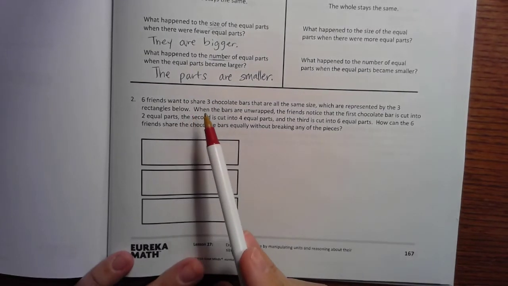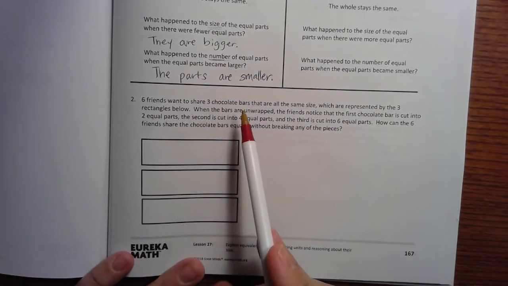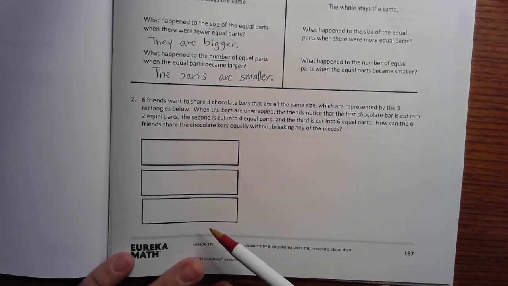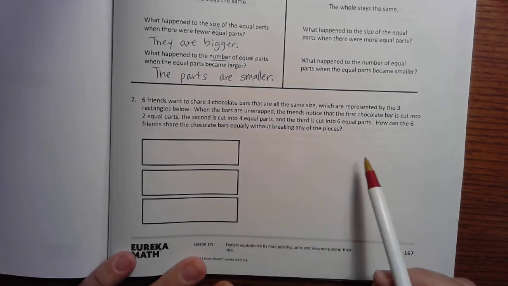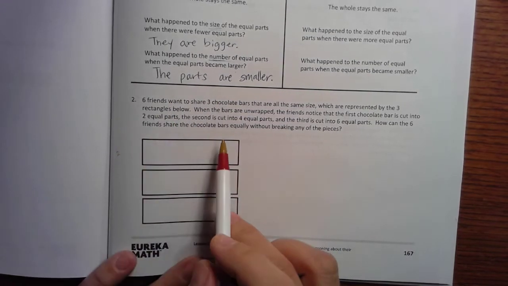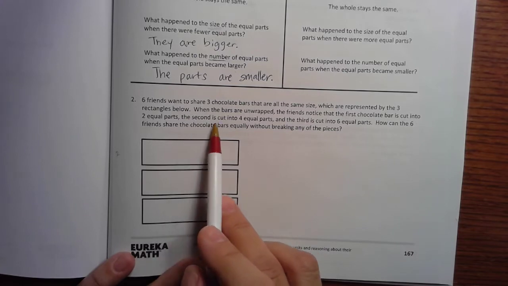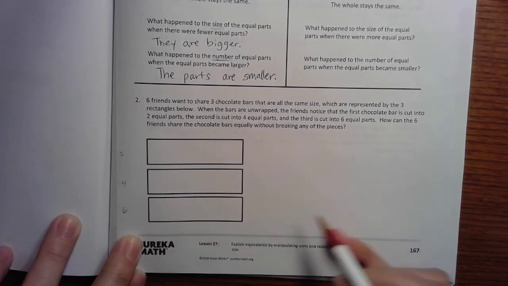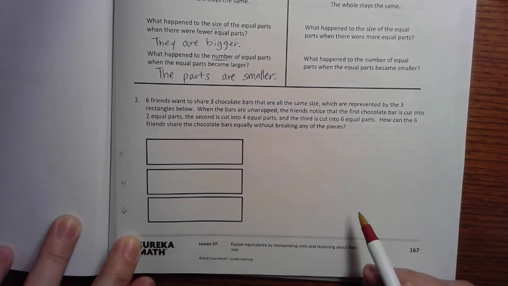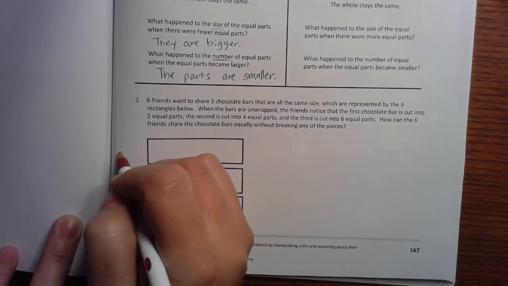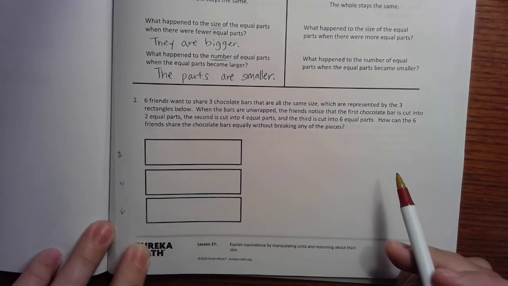Okay, 6 friends want to share 3 chocolate bars that are all the same size, which are represented by the 3 rectangles below. When the bars are unwrapped, the friends notice that the first chocolate bar is cut into 2 equal parts. The second is cut into 4 equal parts, and the third is cut into 6 equal parts. How can 6 friends share the chocolate bars equally without breaking any of the pieces? Without breaking any of the parts.